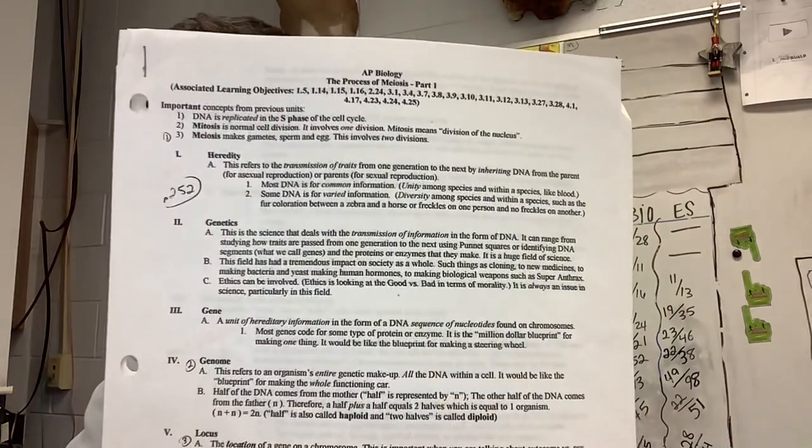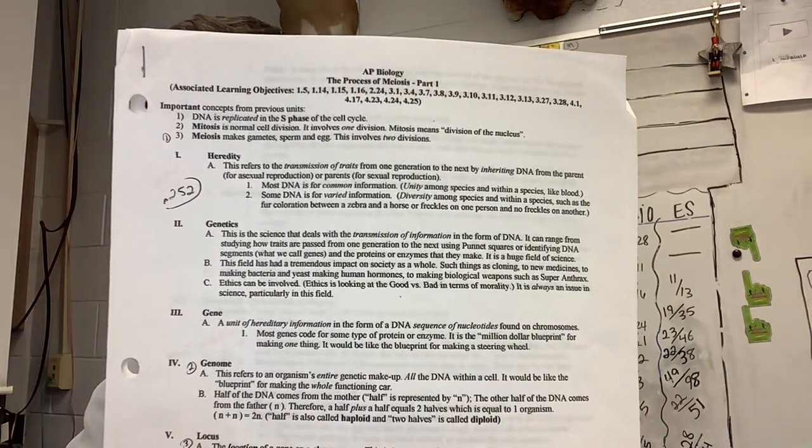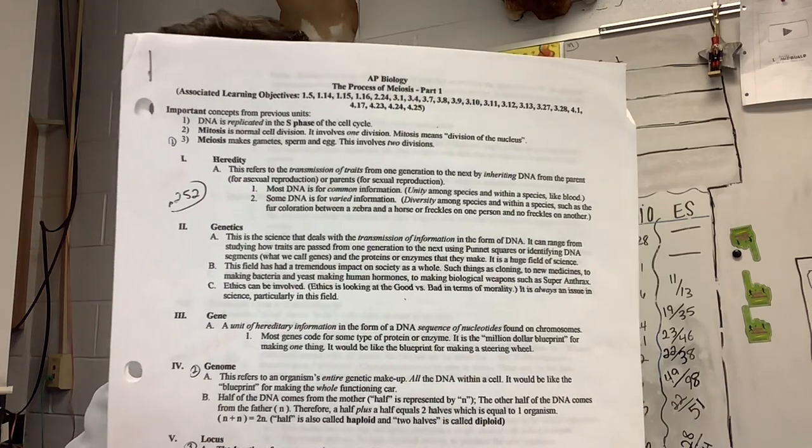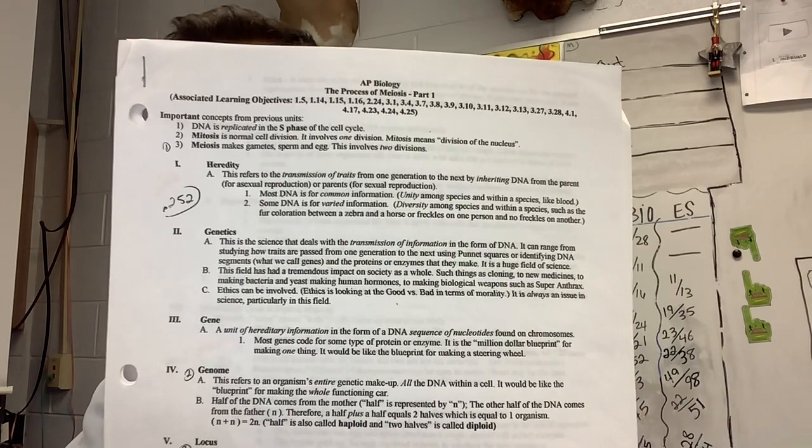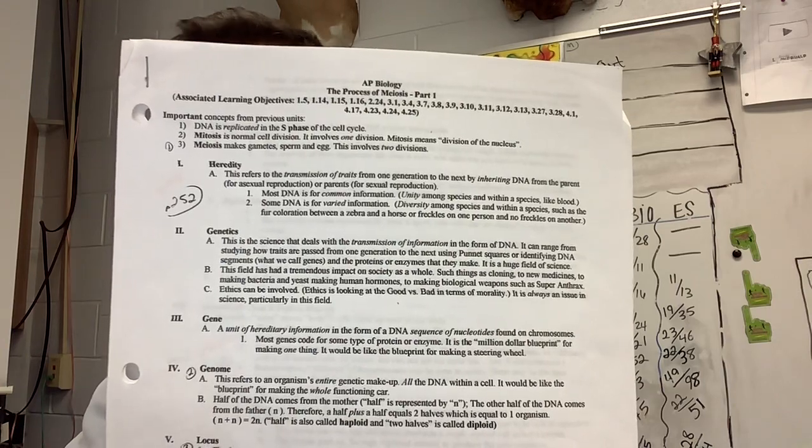All right, genetics. What is that, Tay? This is a study that deals with the transmission of information in the form of DNA. It can range from studying how traits are passed from one generation to the next using Punnett squares or identifying DNA segments, what we call genes, and the proteins and enzymes that make. It is a huge field of science.